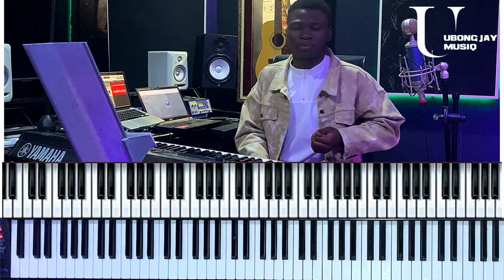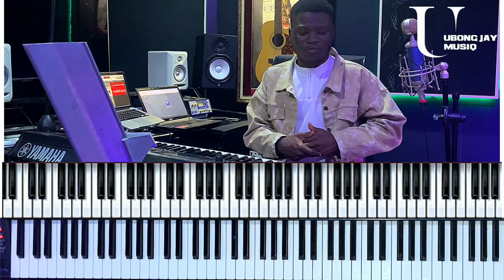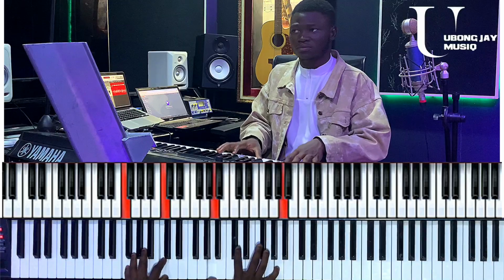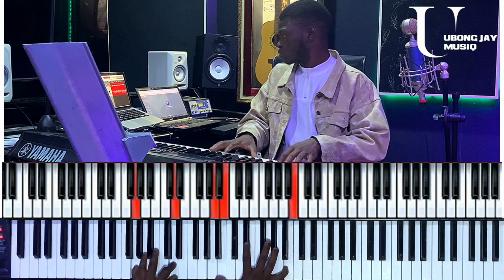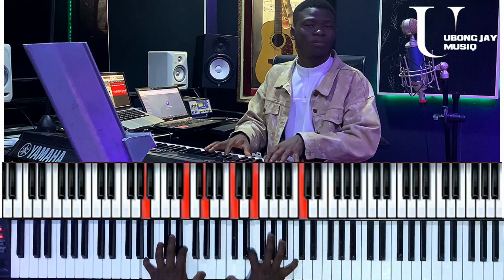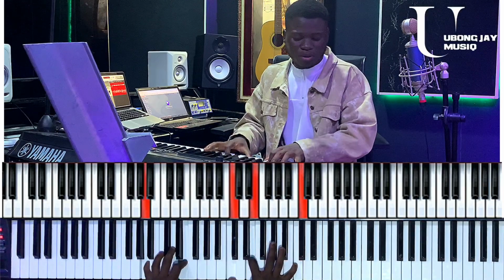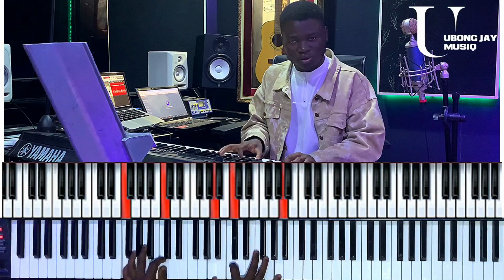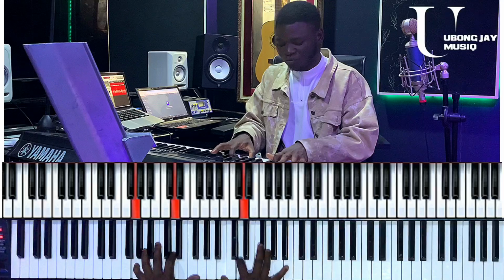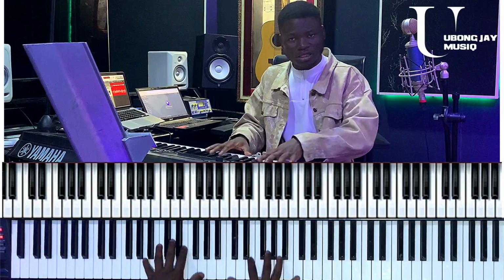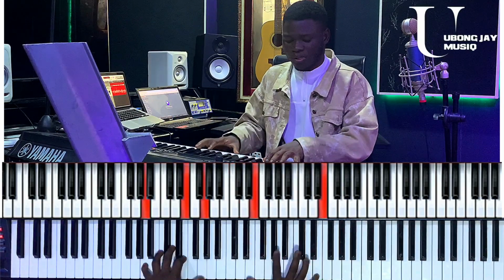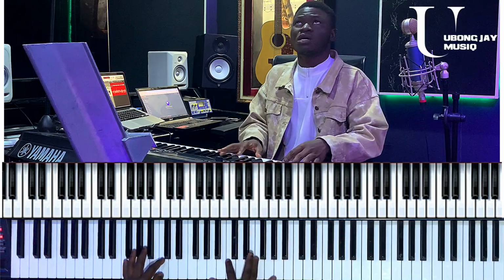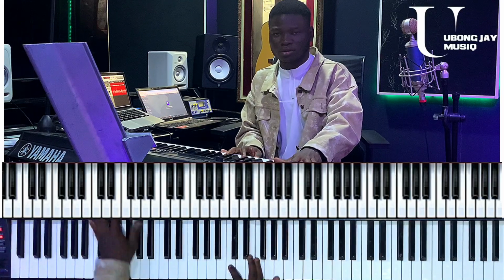Now when there's a prayer session that has to do with maybe Thanksgiving, where maybe you want to merge the two together, you can just... now I'm on 6. So now you are using the 2, you're using 4, which is your major, 5, which is your major, 6, which is your minor. You understand? So most times what I do in church is I just pick a melody.